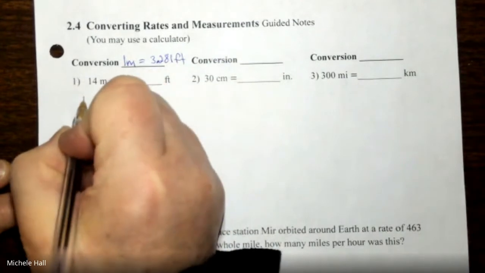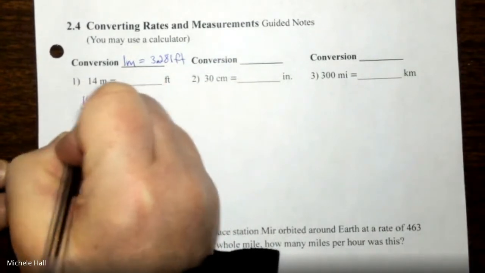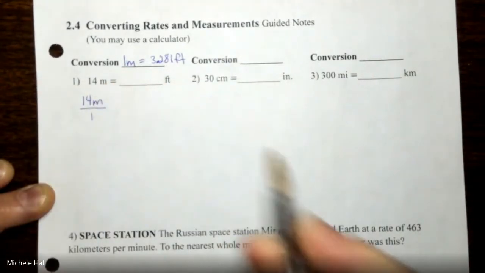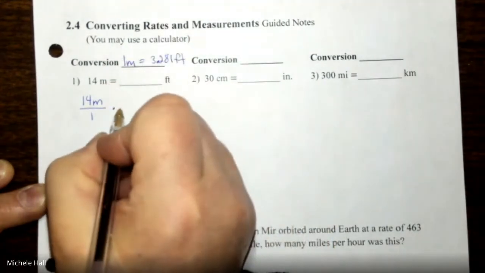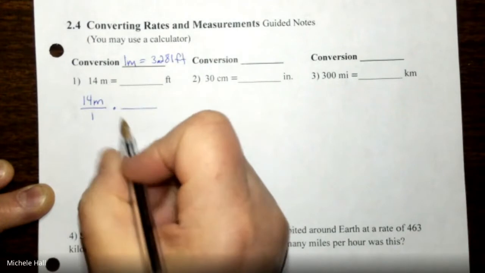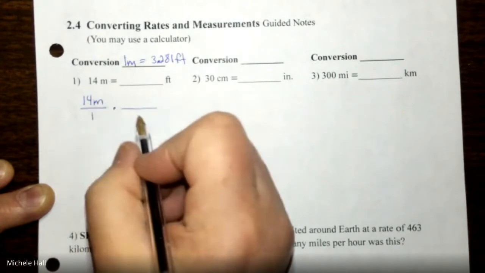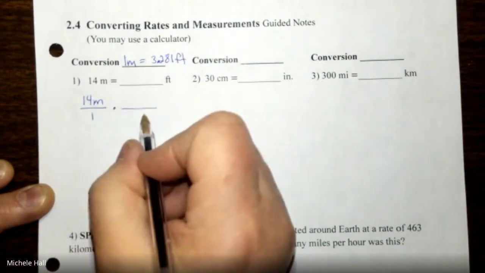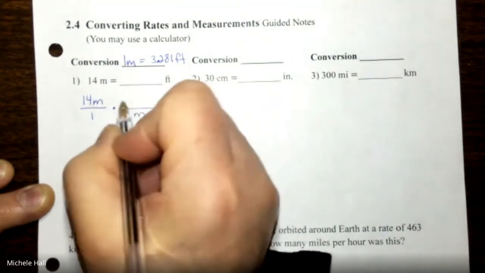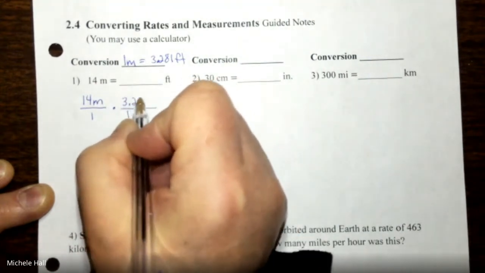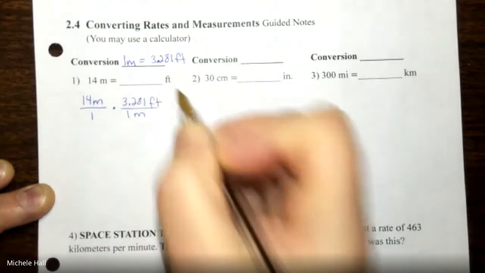So I'm going to make a fraction with 14 meters over 1. And I'm going to multiply to it the conversion that we have. I want my meters to cancel, leaving feet. So if meters need to cancel, that means 1 meter goes in the denominator to make our meters cancel. And that leaves 3.281 feet in the numerator.